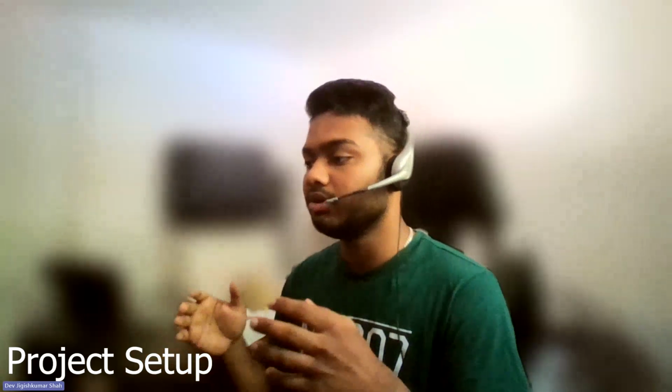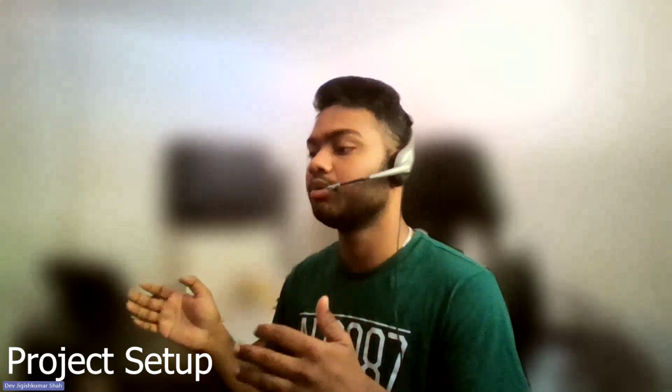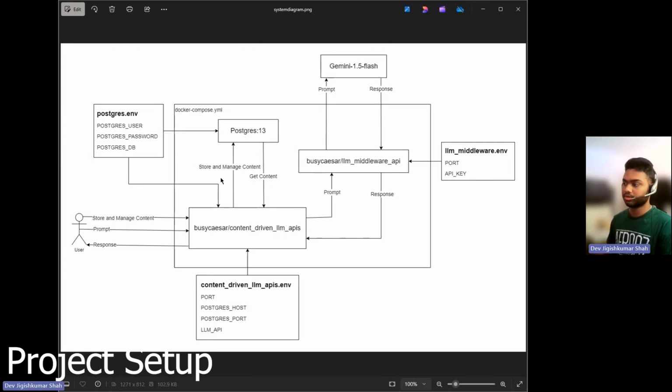Firstly, I will explain the project setup using a diagram to make everything clear. This is the project setup. To use this project, we also need some other peripheral services. All the services are listed in the docker-compose.yml file, which will then pull all the containers from Docker Hub.